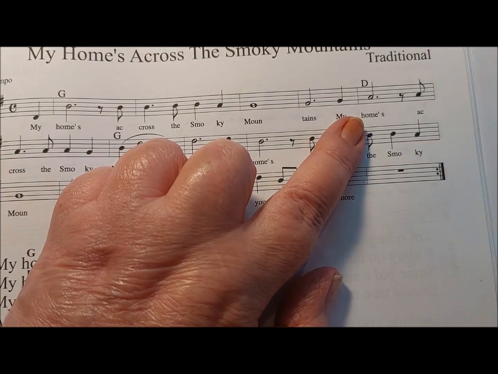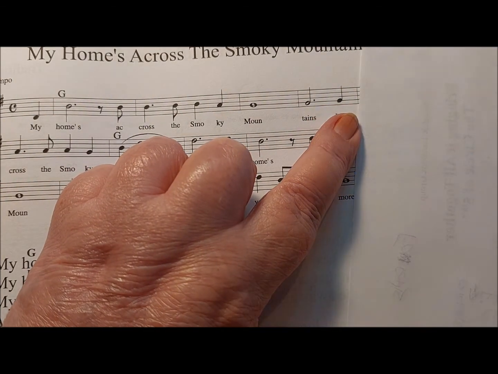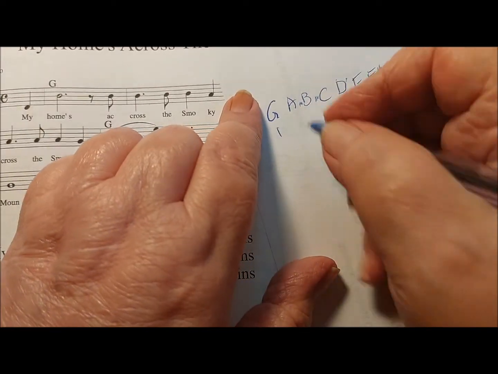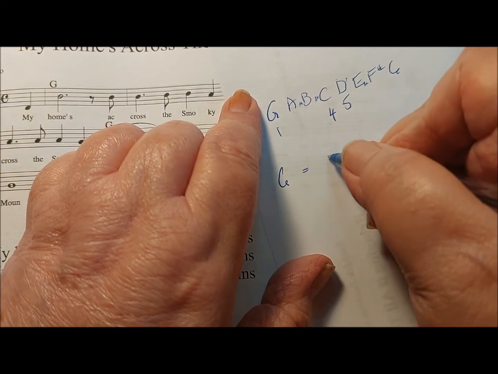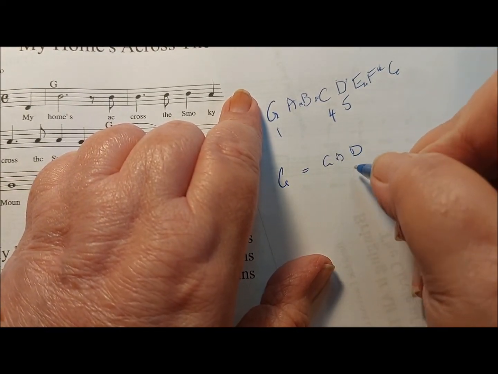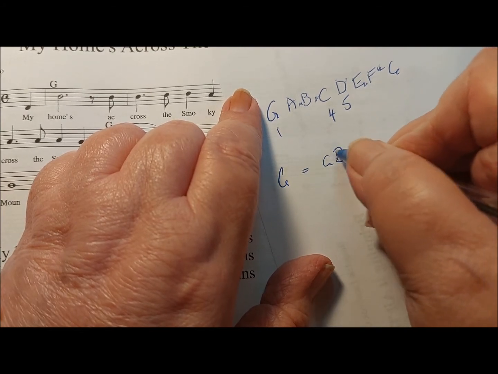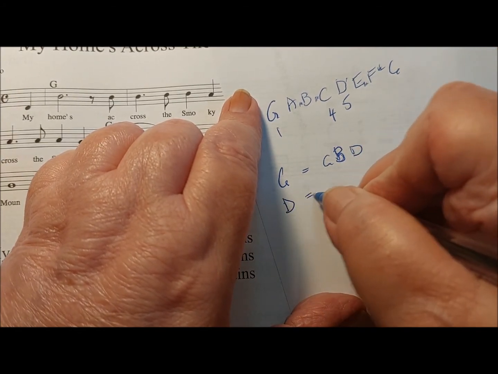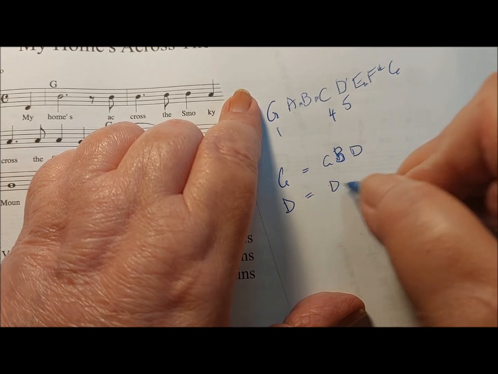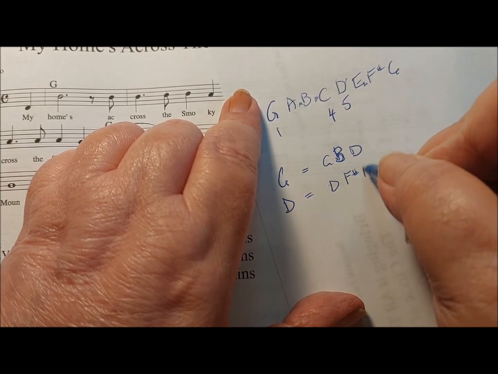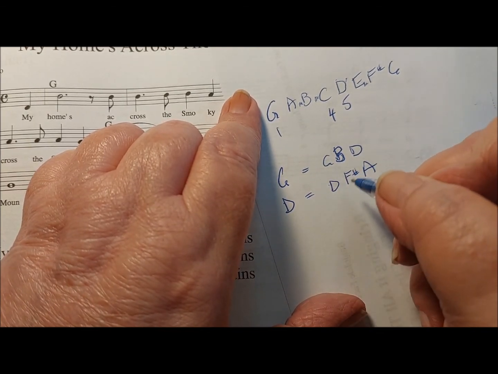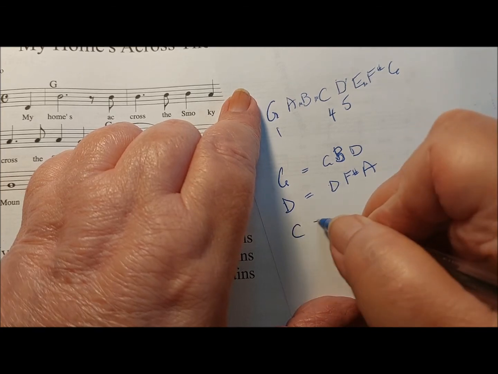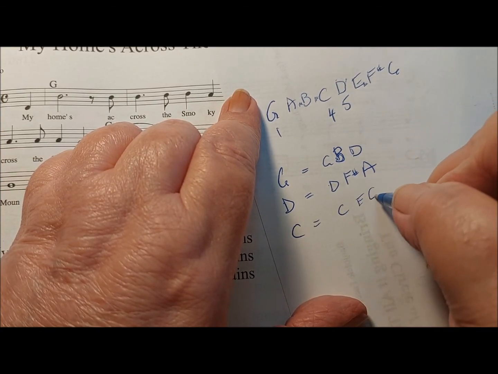So if I have an A, remember my chords are G, which is G, B, D. D is D, F sharp, and A. And my C is C, E, G.